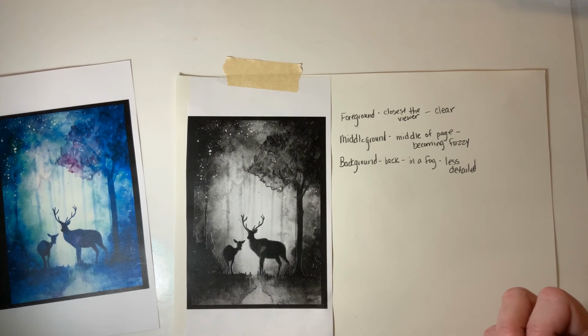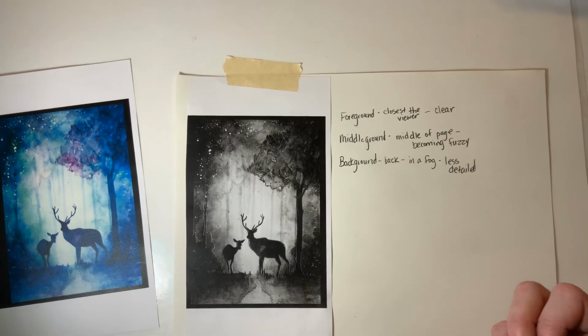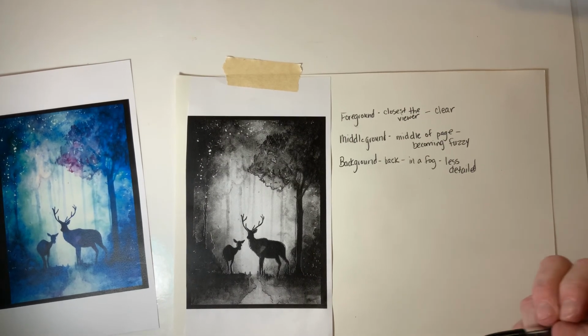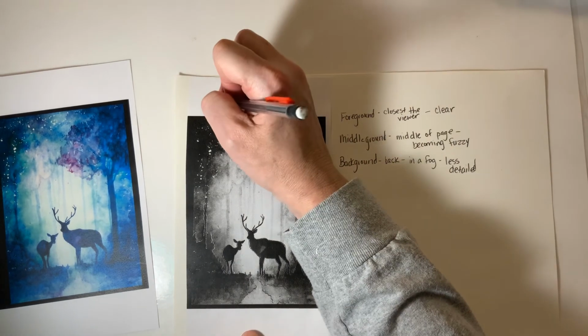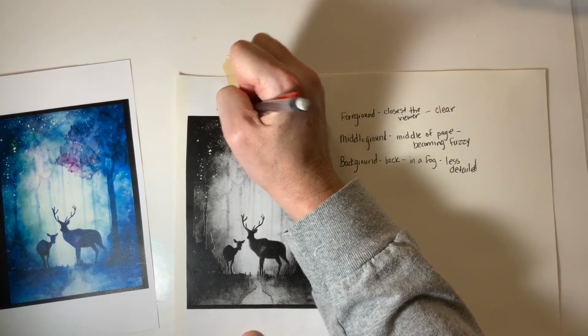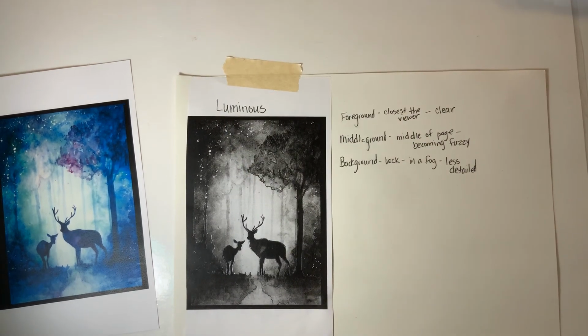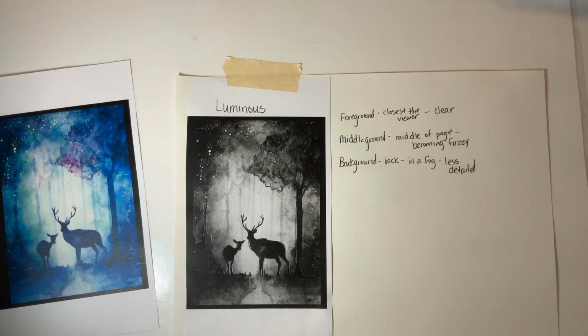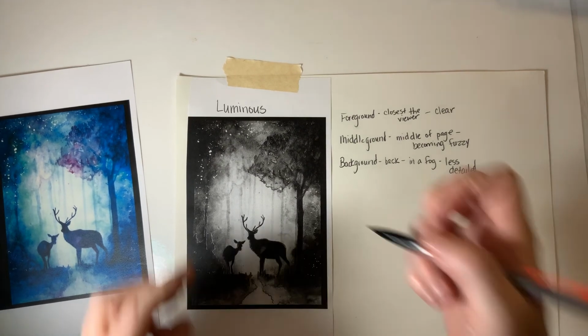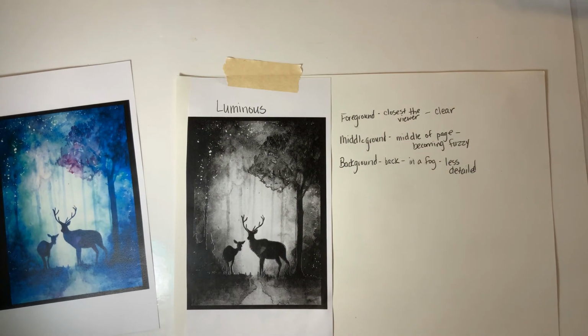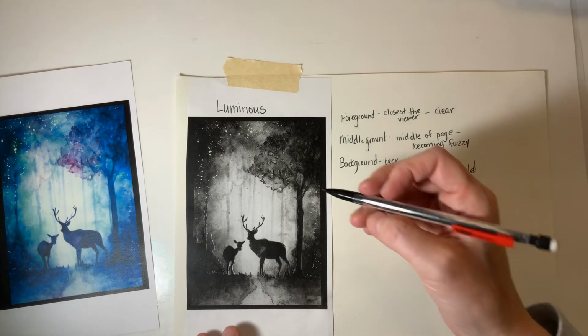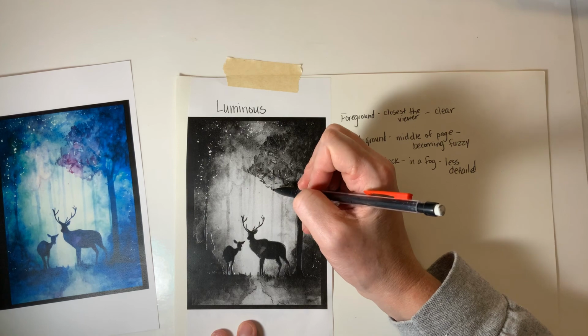There's a special word for this type of painting. It has some really beautiful light qualities. We'll call that luminous. Luminous is drawing the attention to a painting or a picture based on the light. The light commands the attention of this drawing or what will become a painting.